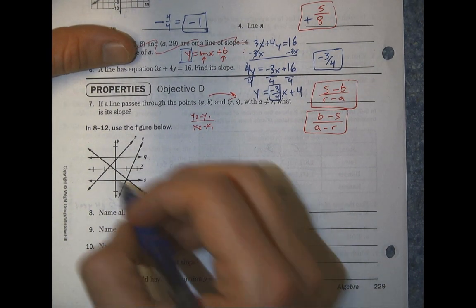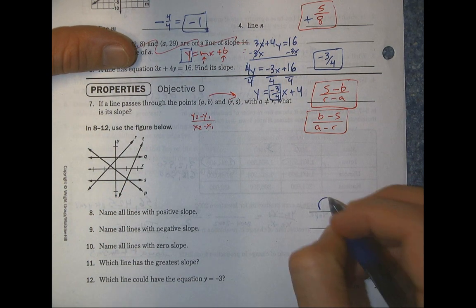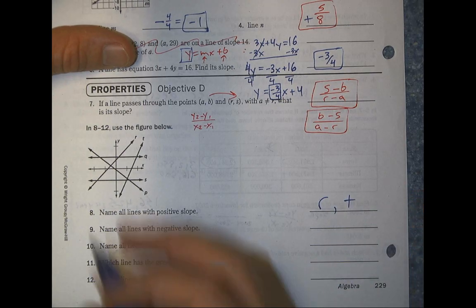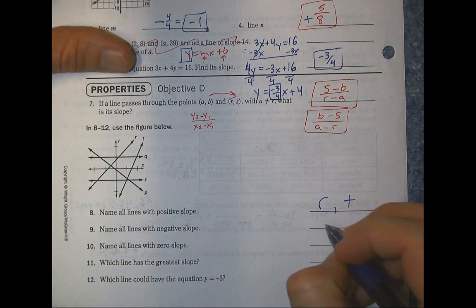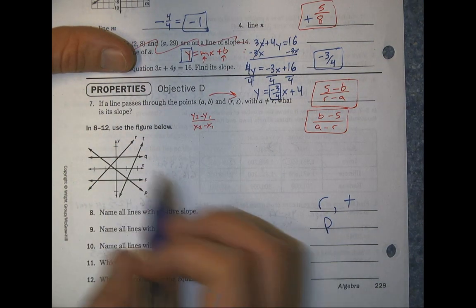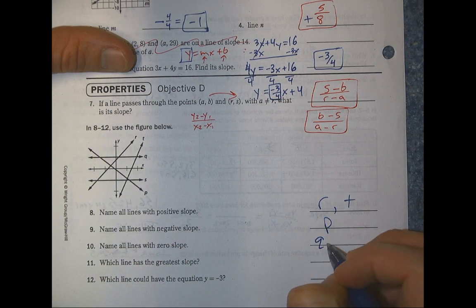All right, just really testing positive, negative, undefined, 0 slopes. So positive slope is going up from left to right. So that would be letter R. It would also be letter T. Those are the only ones from left to right that increase. Negative slope is going down. That's only letter P, going down. 0 slope does not go up, does not go down. So that's Q and S.